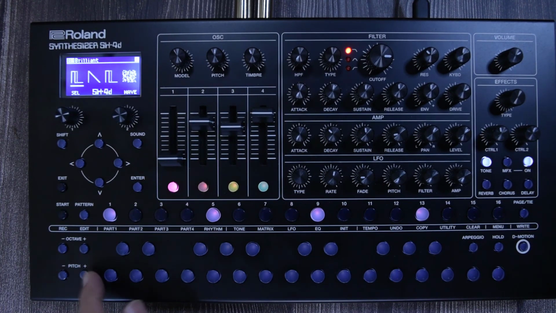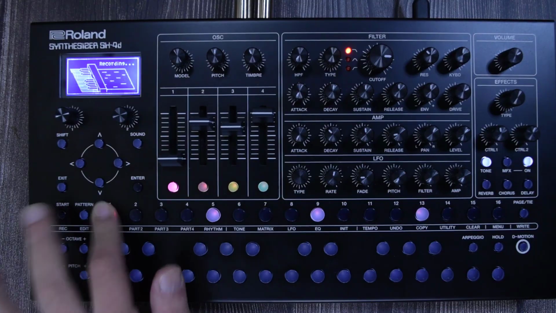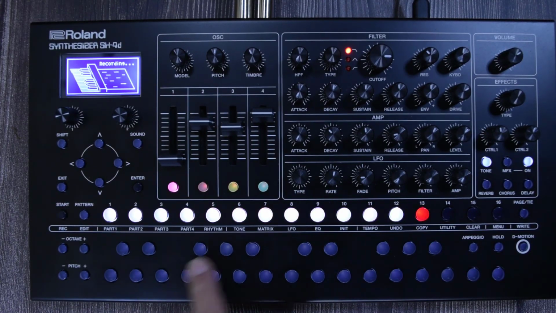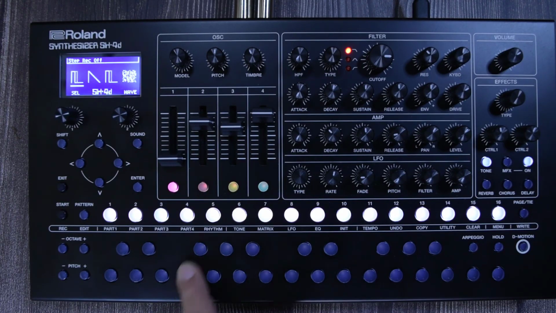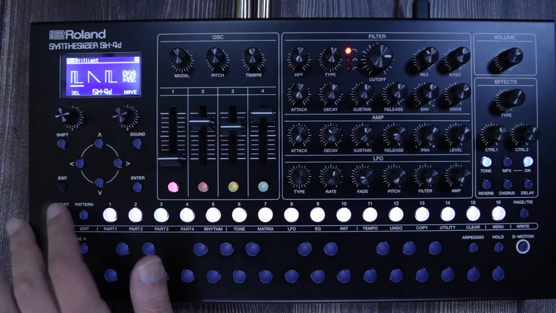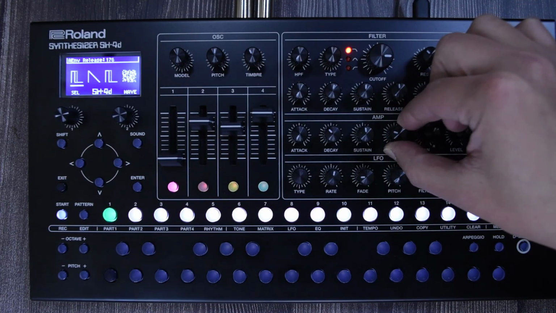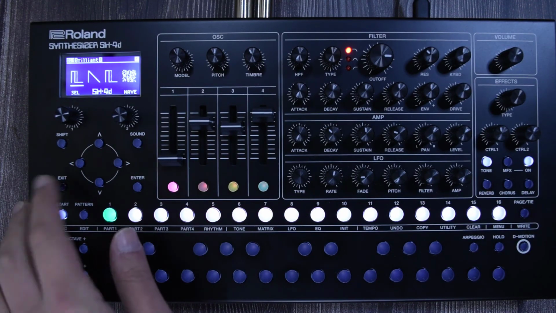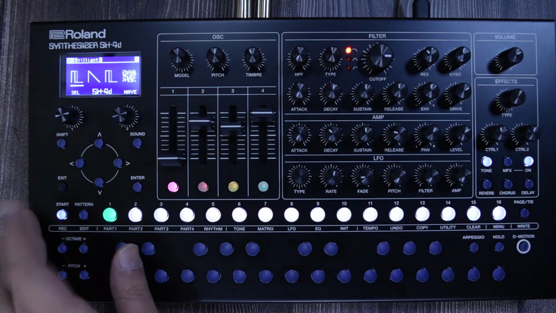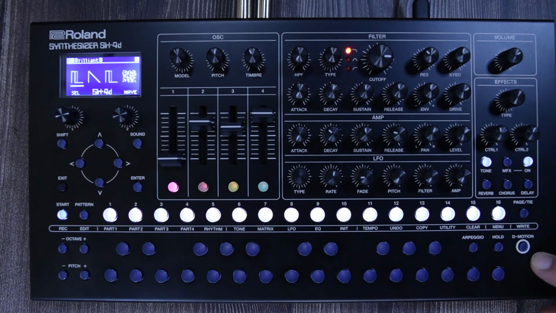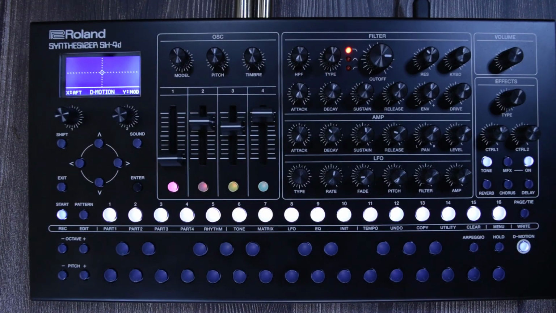Now, first, I'm going to record something simple. Right, so that's it. It's going to be a dumb arpeggio. There, okay. So I'm going to be exiting. Right, so that's going to be the arpeggio. Pretty simple. Now I'm going to go to D motion. So I'm going to go there.